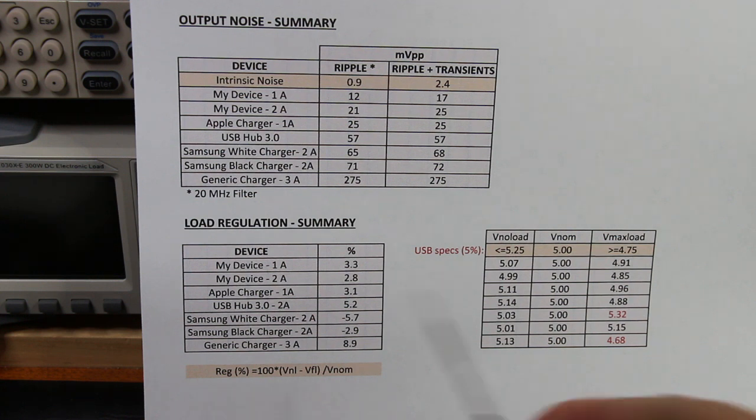And this is the formula used to calculate the regulation percentage. No load voltage minus maximum load voltage divided by the nominal voltage, which is 5 volts, multiplied by 100. And the lesser, the better. 3% of regulation means 0.15 volts.